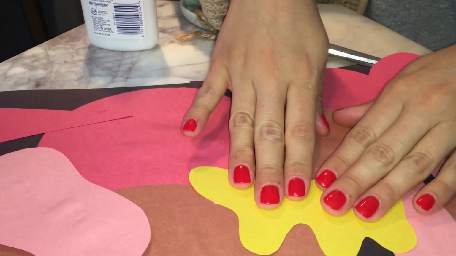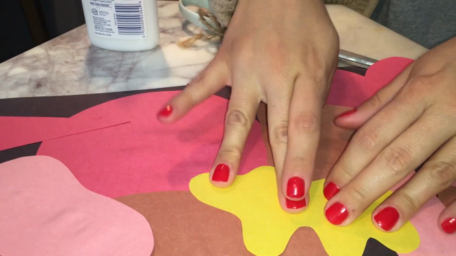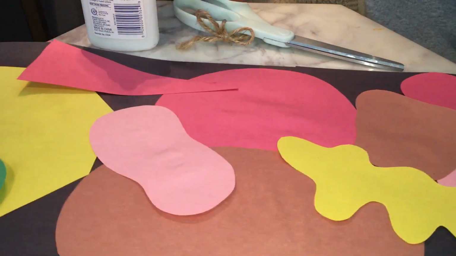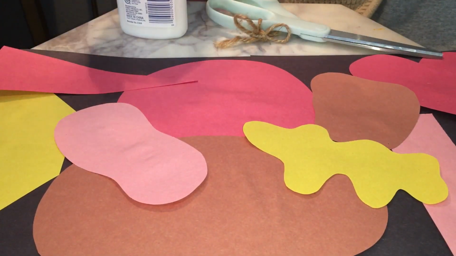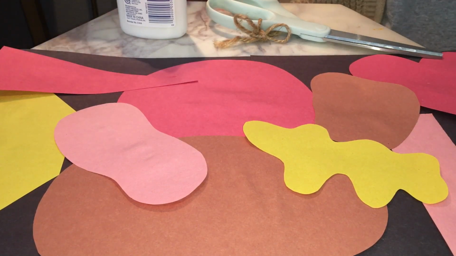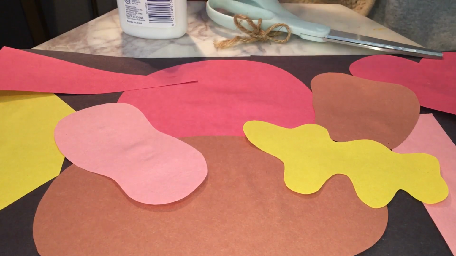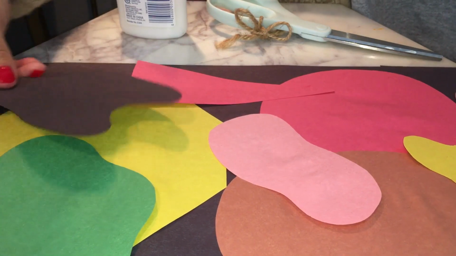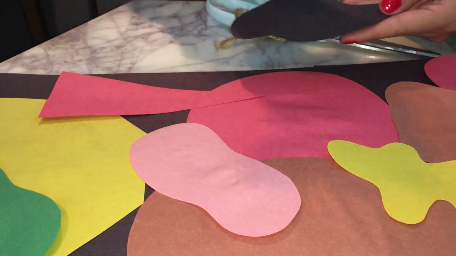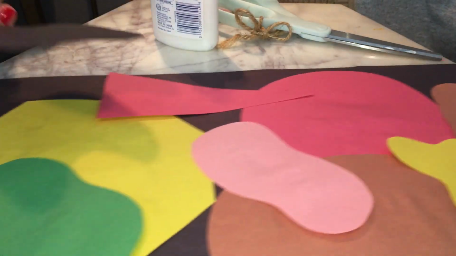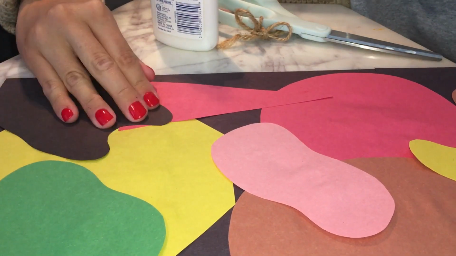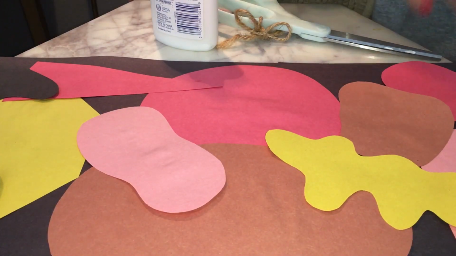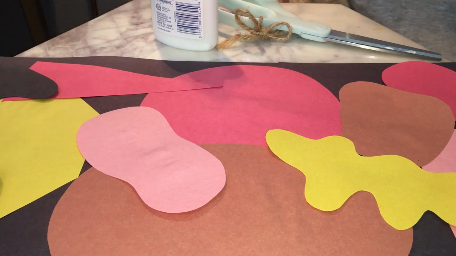So you can do as many as you like. You don't have to put down as many organic shapes or geometric shapes as I did. The choice is yours. It could be 5 geometric shapes and 5 organic shapes, or 3 geometric shapes and 3 organic shapes. It's up to you guys, whatever you choose, okay? I'm gonna put that one here. So I would say no less than 3, and then the max is whatever you wanna do.